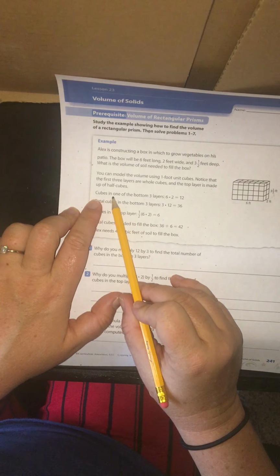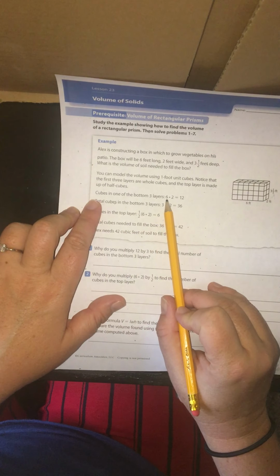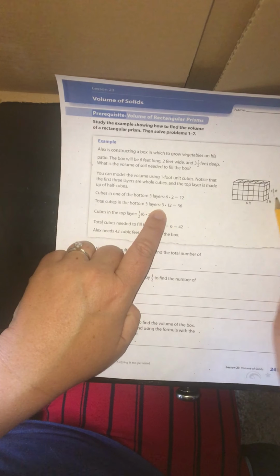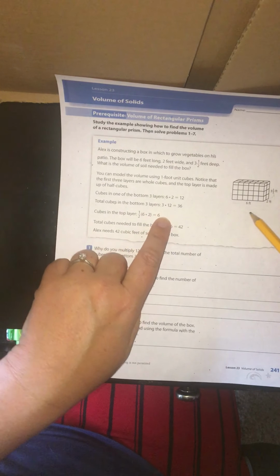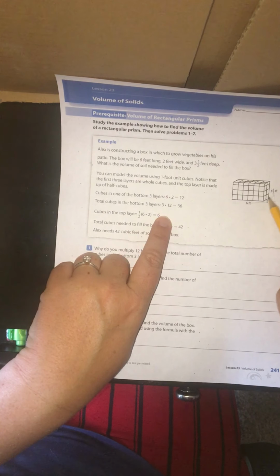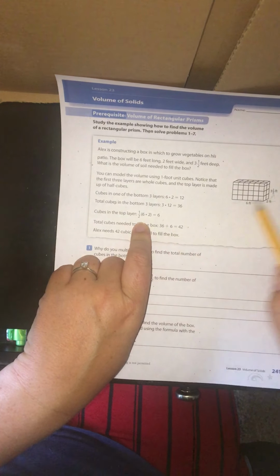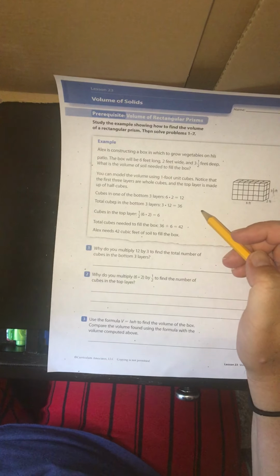There's a cube. Cubes in one of the bottom 3 layers is 6 times 2. So they're multiplying the bottom. Then they're doing the bottom 3. So 3 times 12. So took this, times it by 12. And then they took the half and multiplied that by 12. Okay, so they basically broke it up and multiplied it. And then they had to add all their answers together.